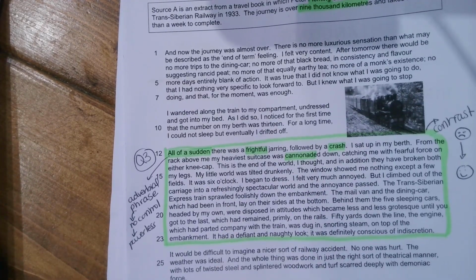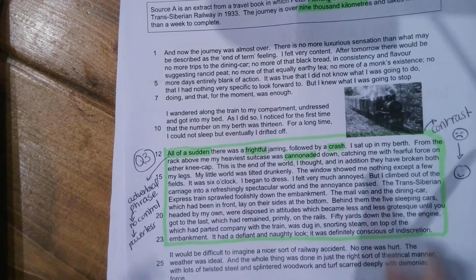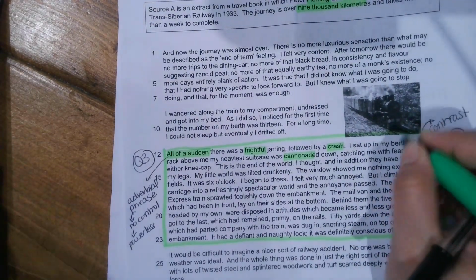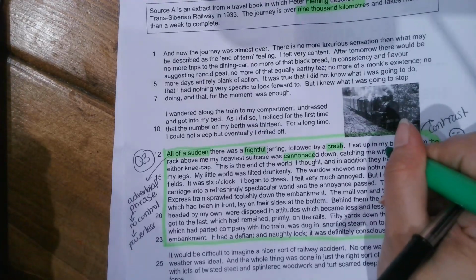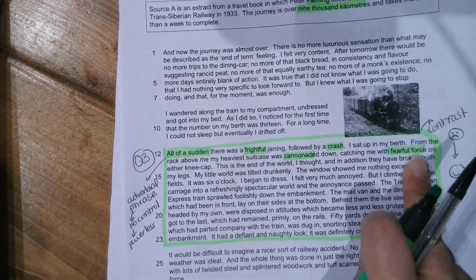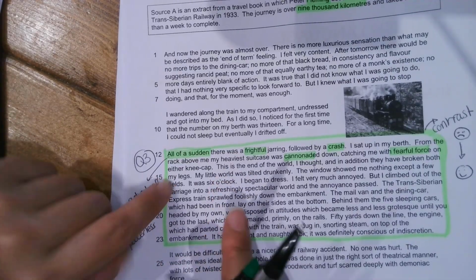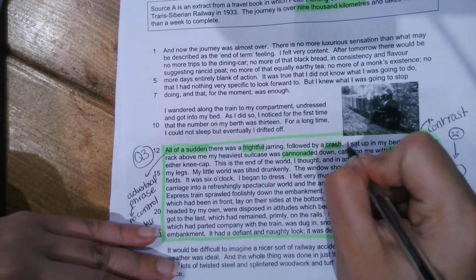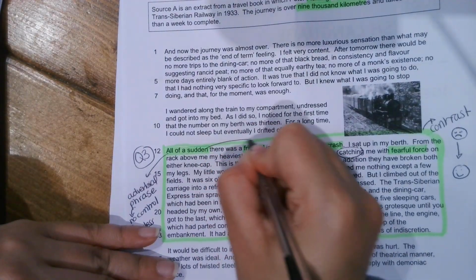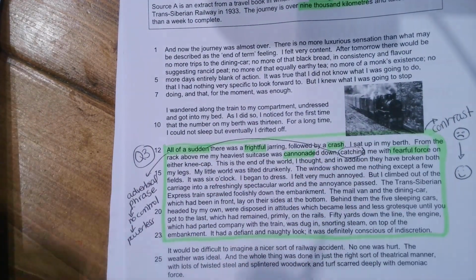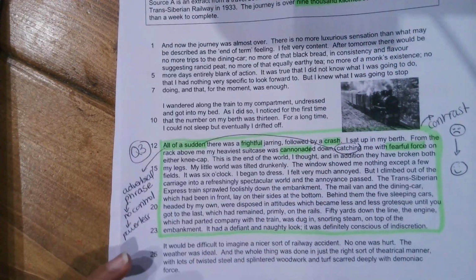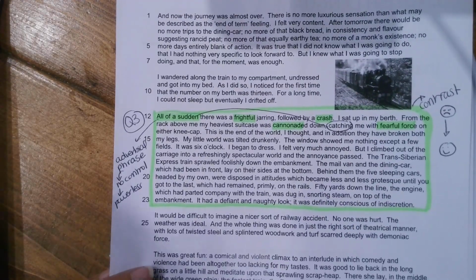So his suitcase falls on him, "catching me with fearful force". Again, I like this use of alliteration here. "Fearful force on either kneecap." So he's in a bit of pain. It hit him. Now, "catching", I think, links a tiny bit to that idea of sudden. Like he has no control over what is happening.